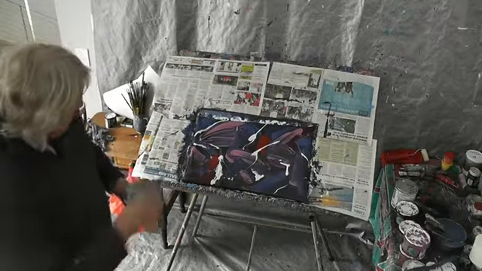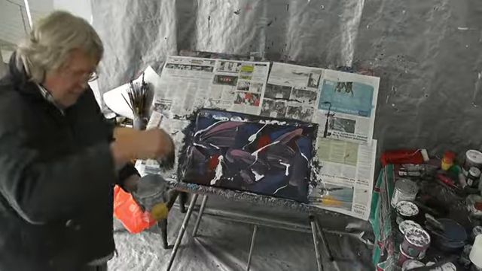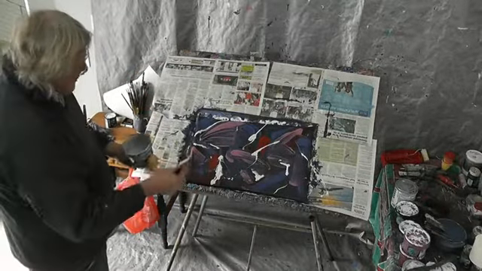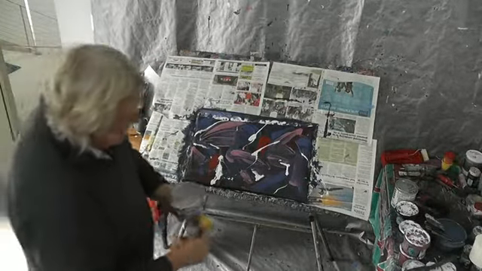Right, there I've just put sometimes stabbing it and cutting it to get my straight lines, other times just flicking the paint on.